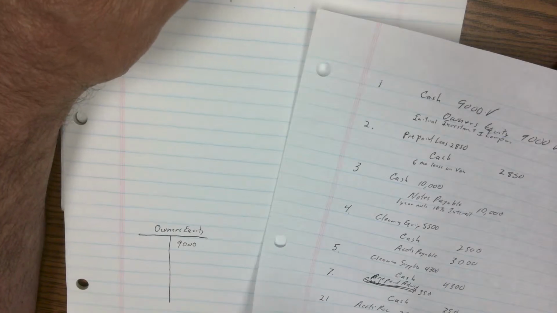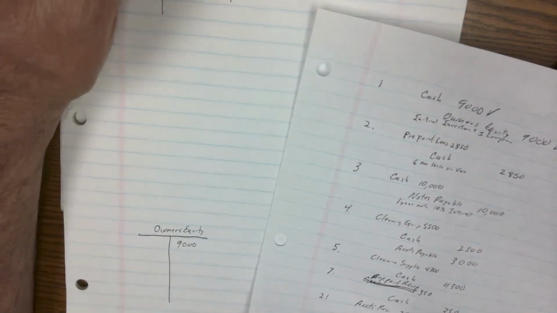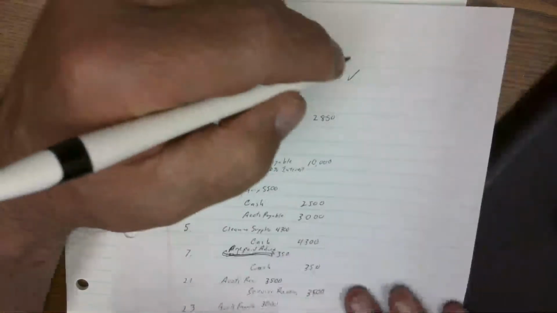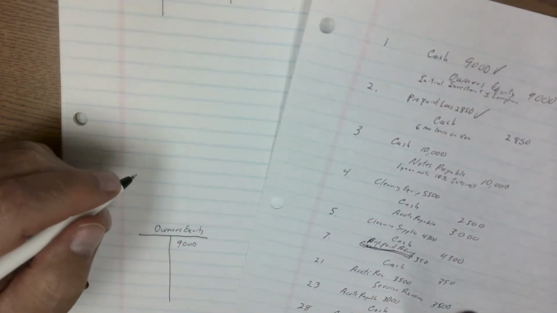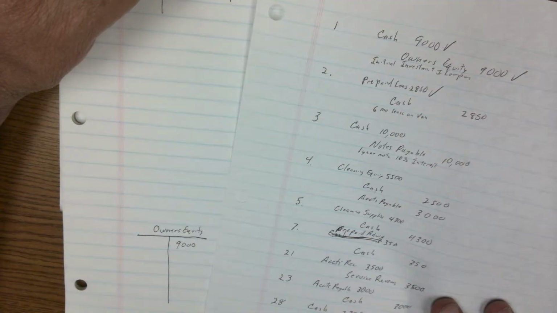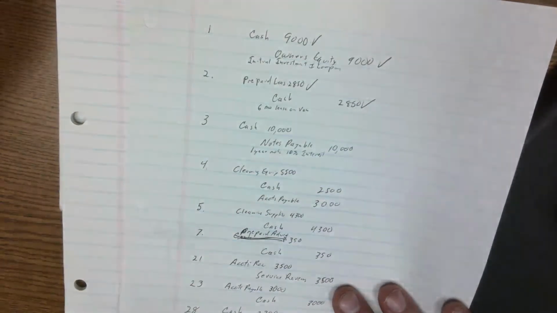And so I've got this prepaid lease. And it was worth $2,850 there, and I had cash of $2,850. So there.